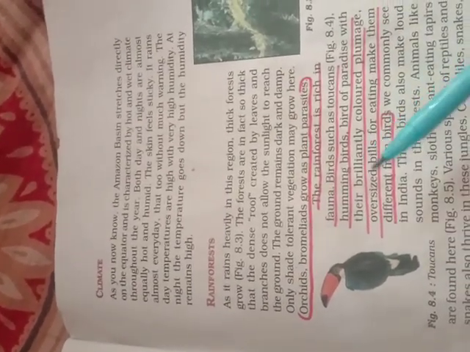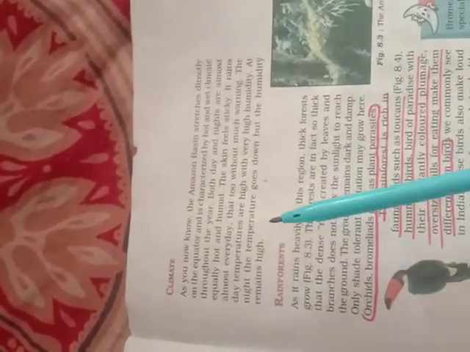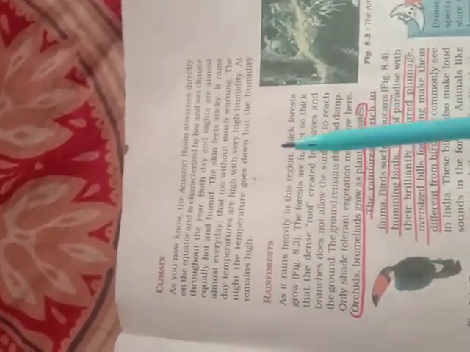Now rainforests. As it rains heavily in this region, thick forests grow. But first I will tell you some important points of climate. Day temperatures are high with very high humidity. At night the temperature goes down but the humidity remains high. This is an important point. You can underline this. I am putting a bracket.